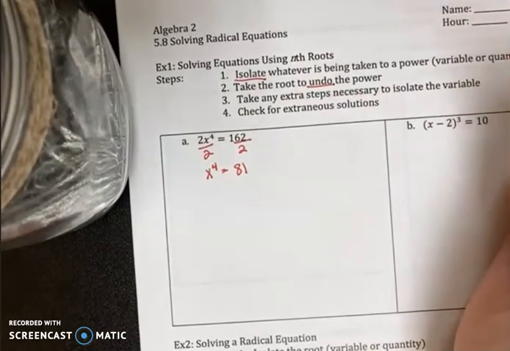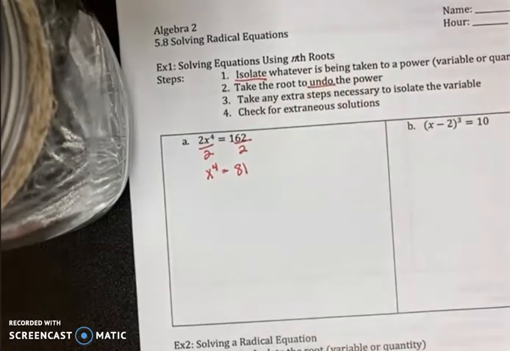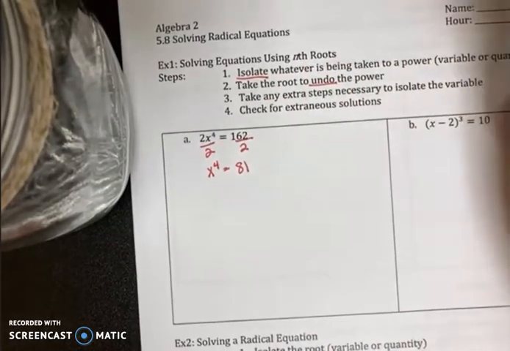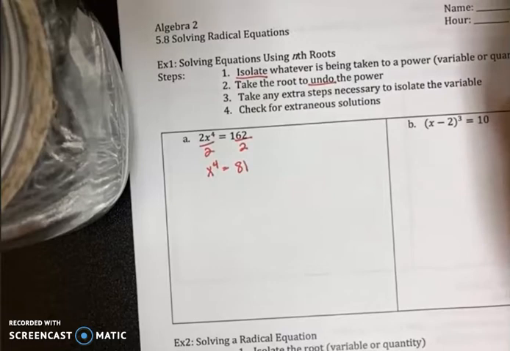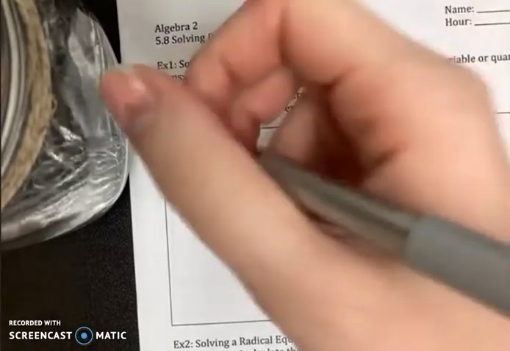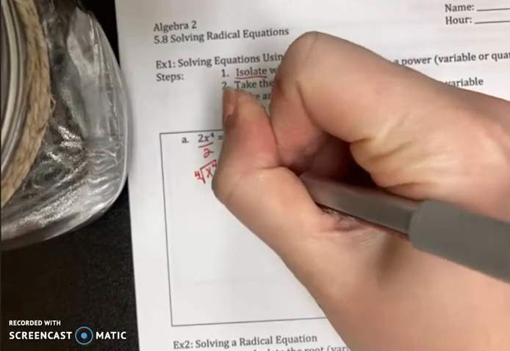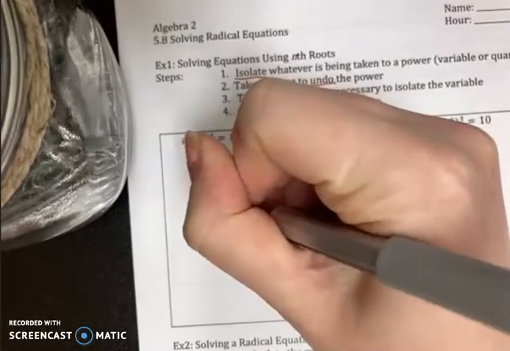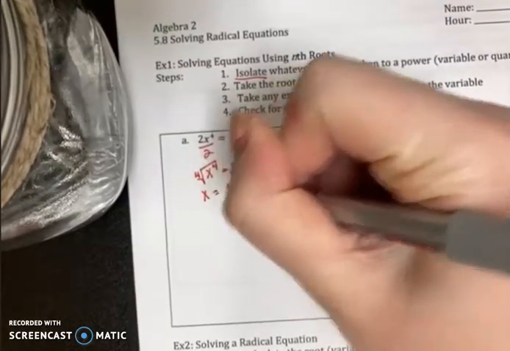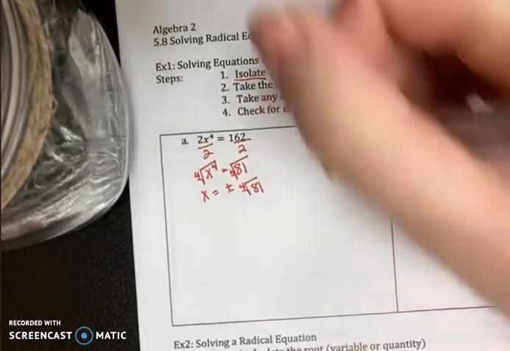Then the second step we would like to undo. So to undo an exponent, we take a root. Just like how when we had x squared equals something, we would take the square root of each side. But also, the most common mistake that you guys made was whenever you take an even root of each side, you need to put plus or minus. In fact, let's write that down.